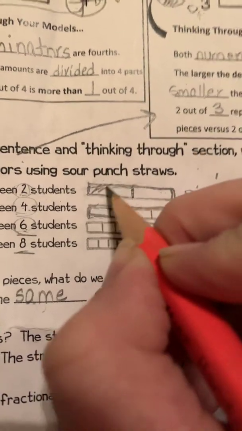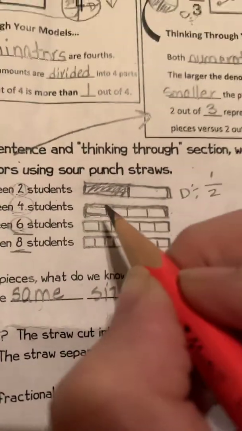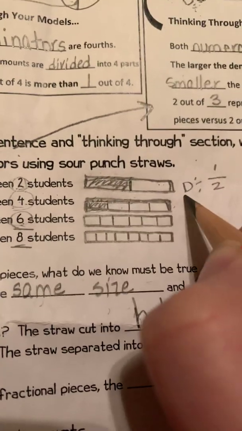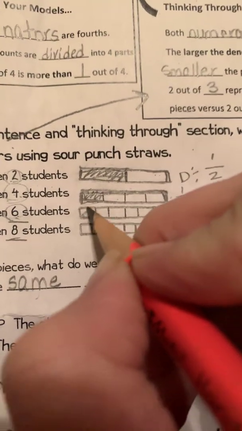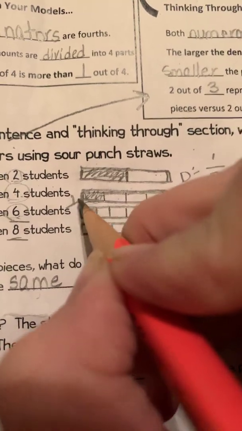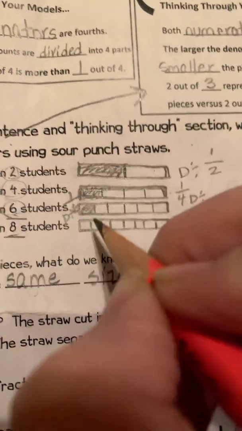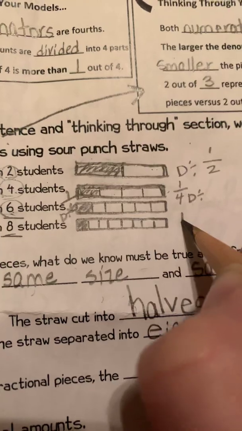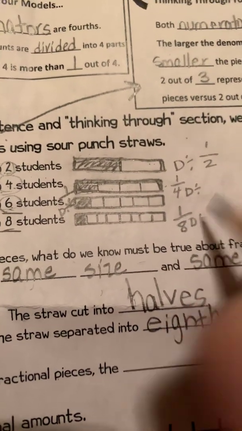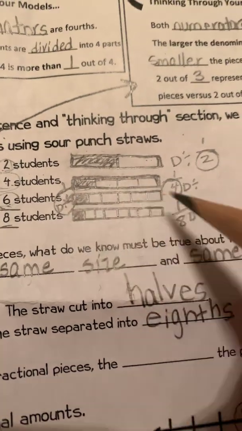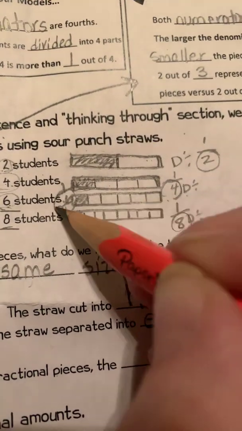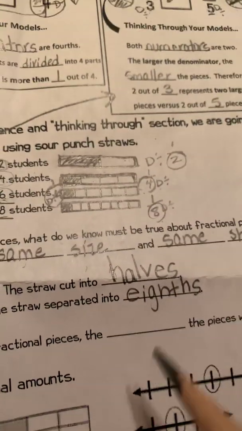Like here's 1/2. Here's that unit fraction, 1 out of 4. I'm divided into 4. There's my unit fraction of 1/6. I'm divided into 6ths. 1/8, I'm divided into 8. The larger the denominator, the more you're dividing, the smaller and smaller the pieces get.